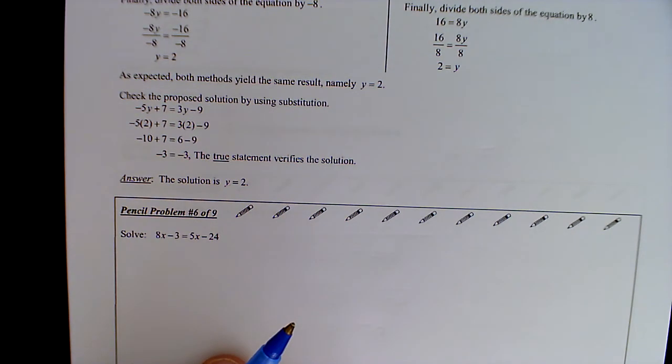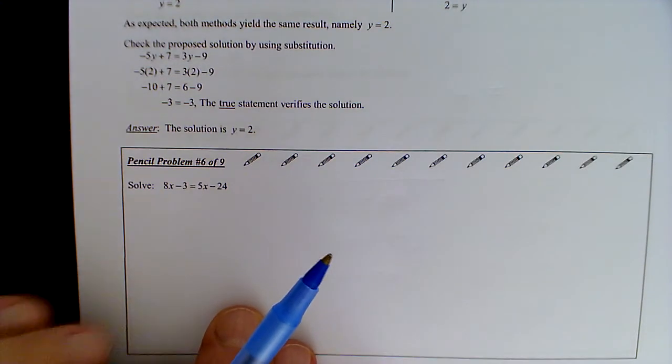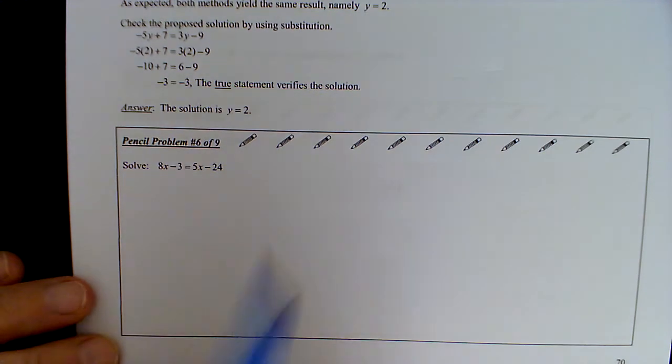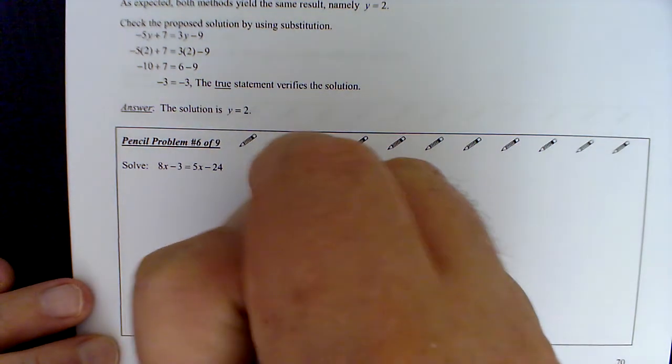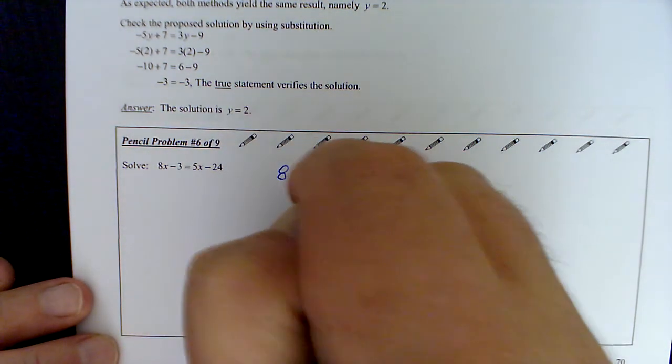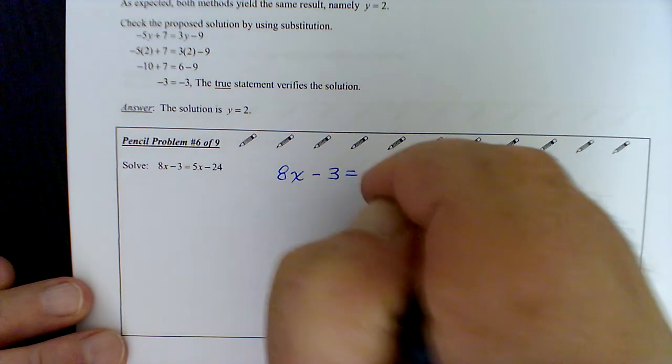So to bring the variable to the side where the coefficient is greater is the general rule. But it's your choice. You don't have to. You could do it any way you like.